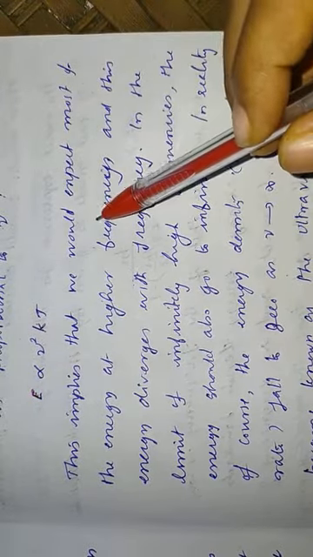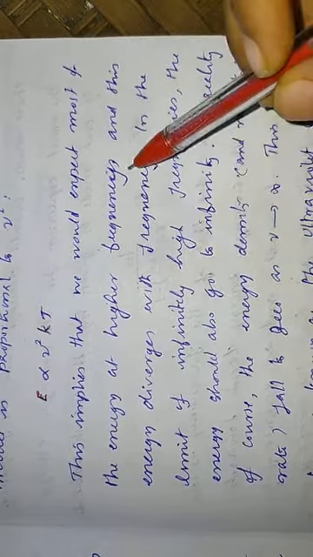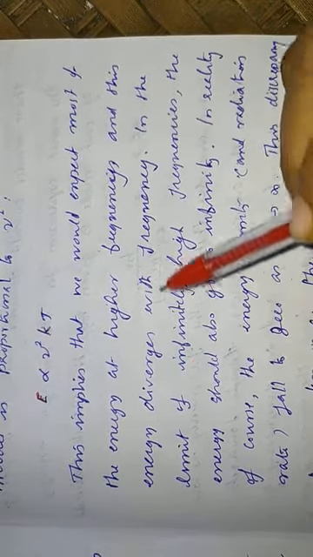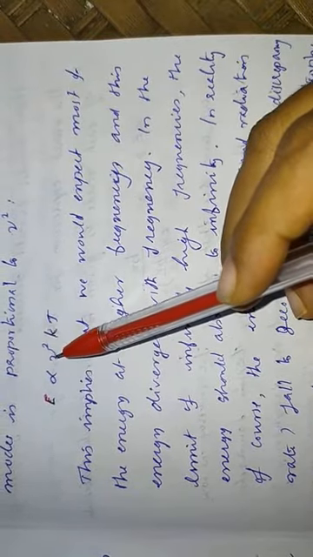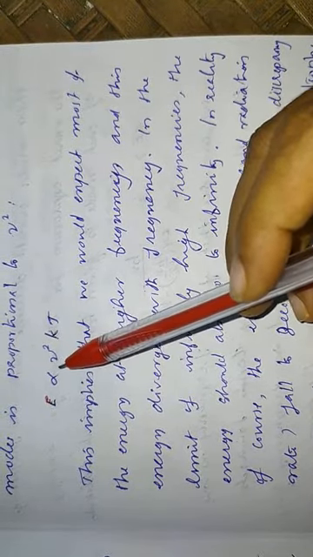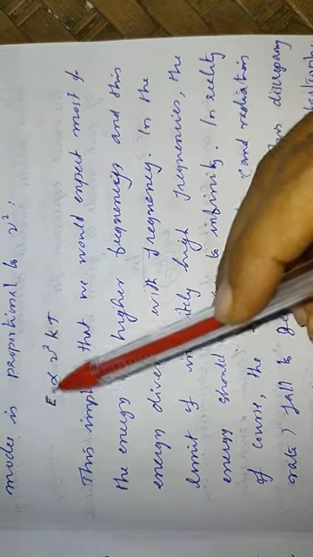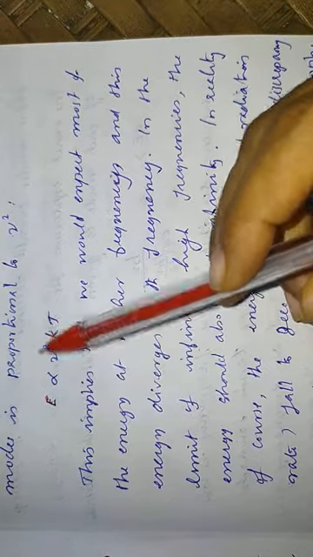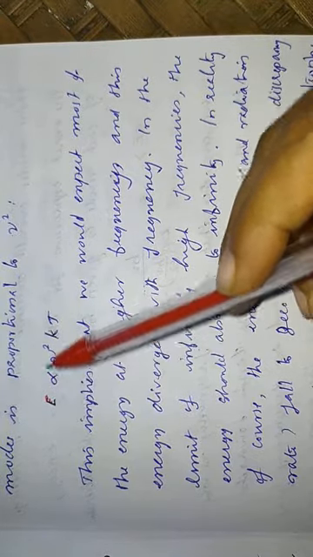So this implies that we would expect most of the energy at higher frequency, and this energy diverges with the frequency. What this equation tells us is that as the frequency increases, the energy also increases, since E varies as nu square.